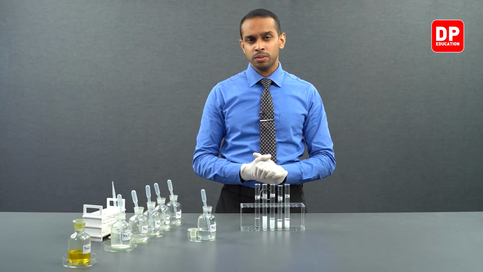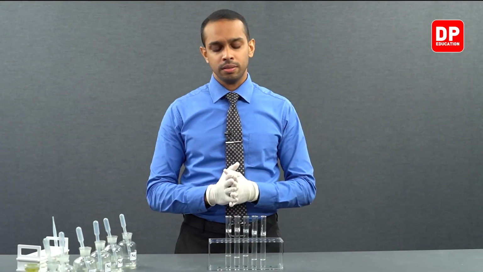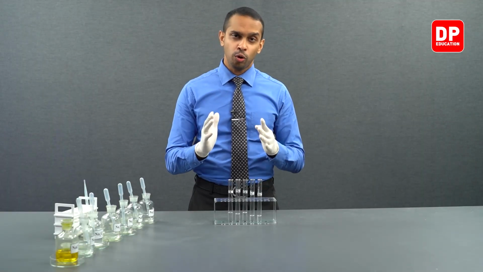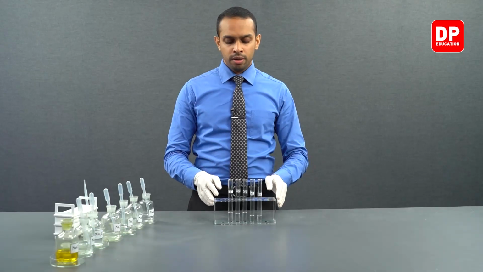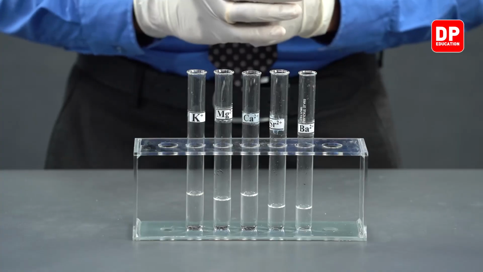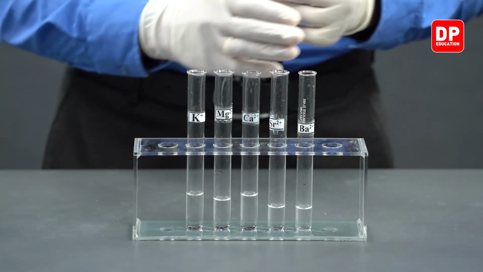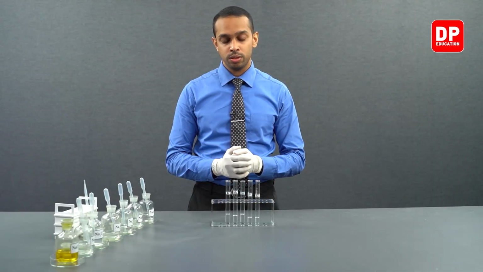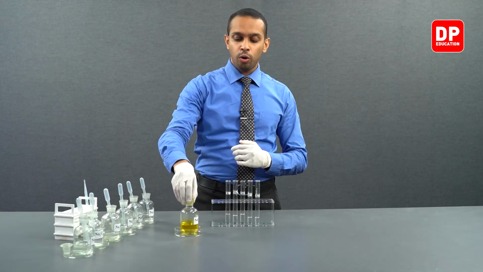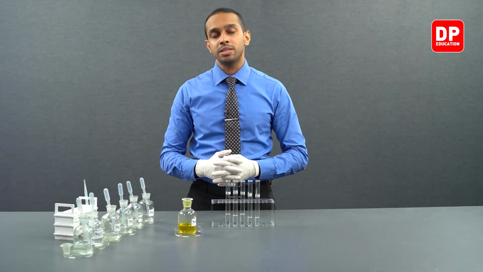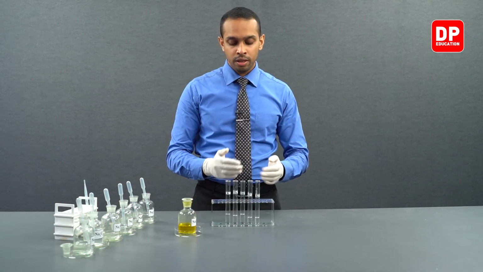Let's move on to chromate anion. In this final part of our practical, we are going to be observing how chromate anions react with these cations. Again, we have taken potassium plus ions, magnesium 2 plus, calcium 2 plus, strontium 2 plus and barium 2 plus ion solutions into 5 different test tubes. And we will be adding sodium chromate into each of these solutions and observing what happens when chromate ions interact with these cations.